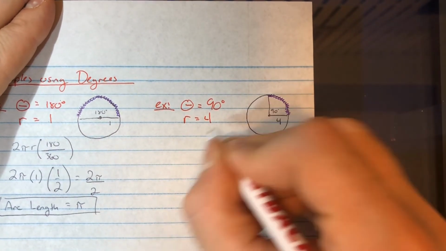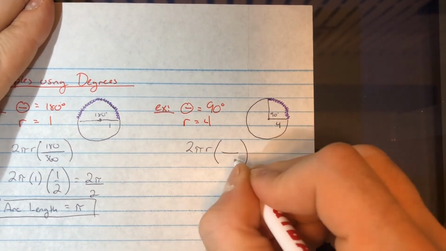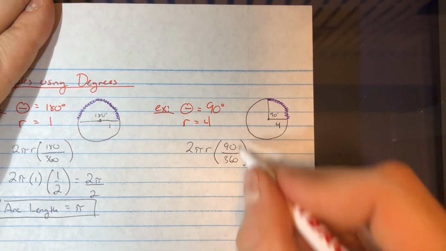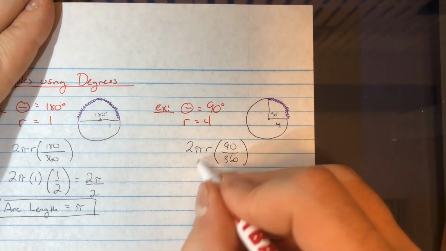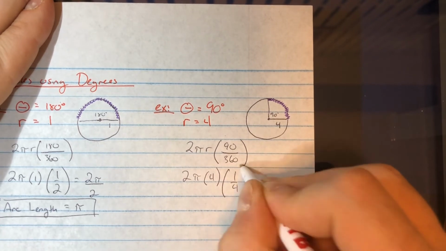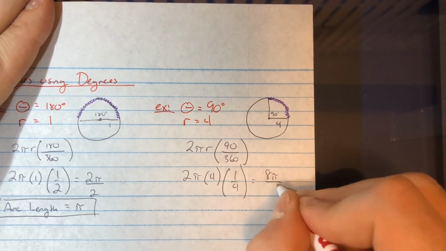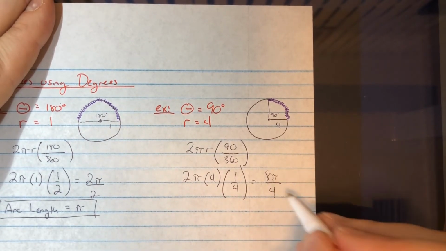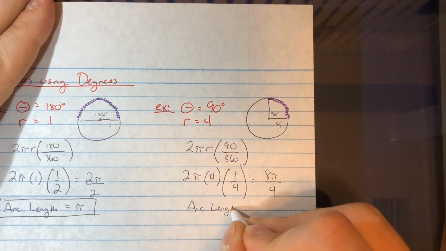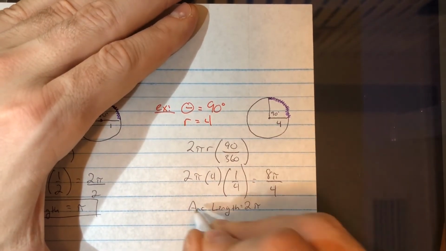I know the full circle is going to be 2 pi r, and I'm only dealing with part of a circle. Full circle would be 360, but I'm only dealing with 90 of those 360. That's where the 1/4 comes from. So if I fill this in, 2 pi times 4 times 1/4, that gives me 2 pi times 4 times 1, 8 pi over 4. 8 over 4 reduces down to my arc length here is 2 pi.